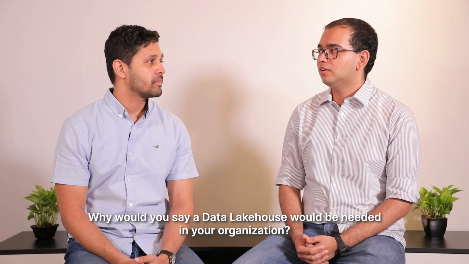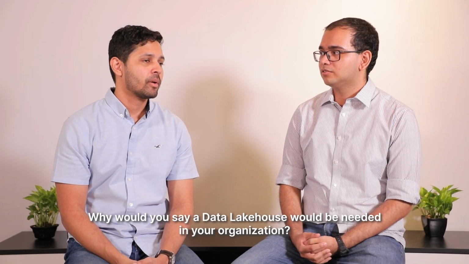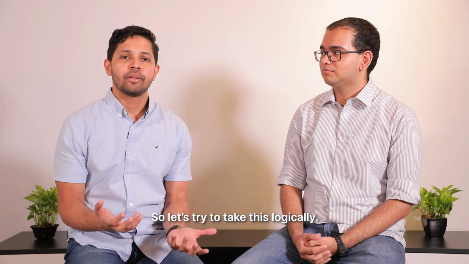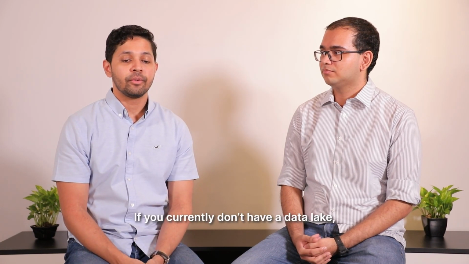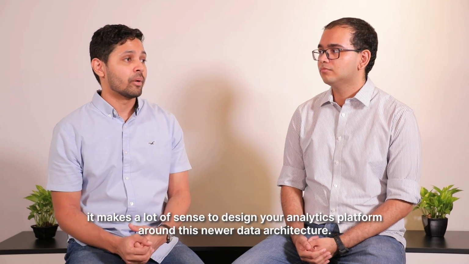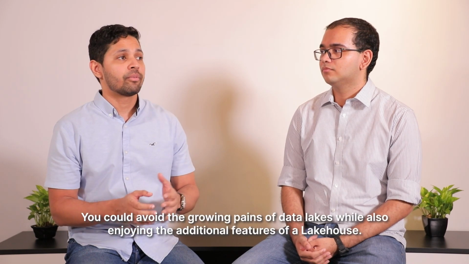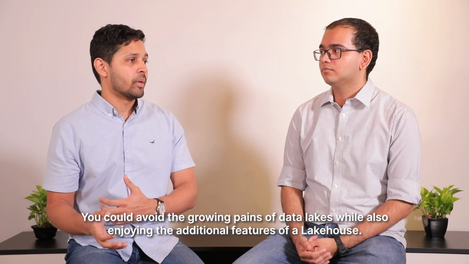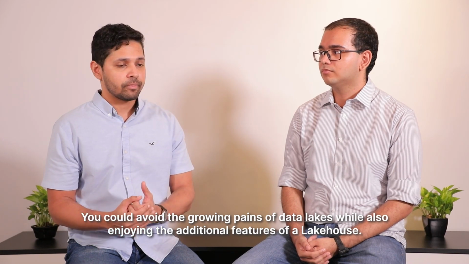Why would you say a data lakehouse would be needed in your organization? All right, so let's try to take this logically. If you currently don't have a data lake, it makes a lot of sense to go design your analytics platform around this newer data architecture. You could avoid the growing pains of data lakes while also enjoying the additional benefits of a lakehouse.